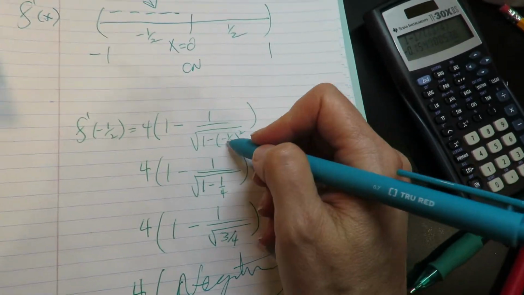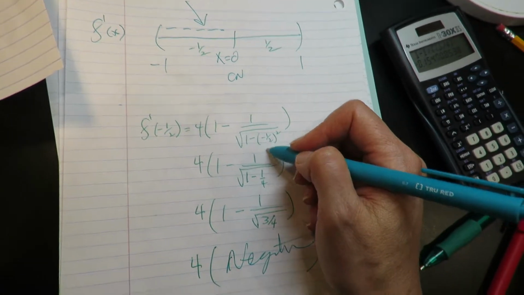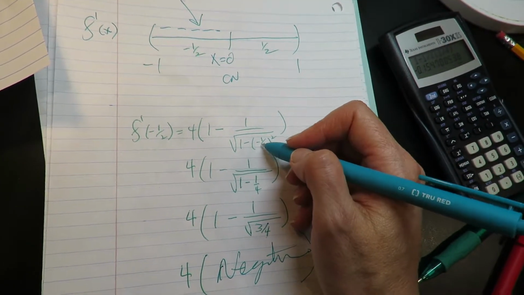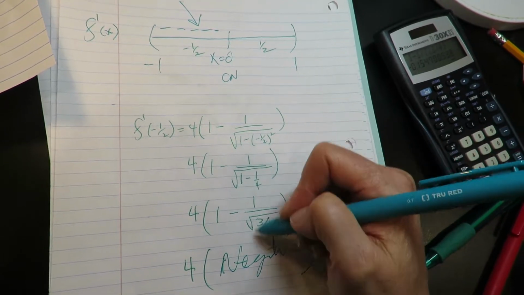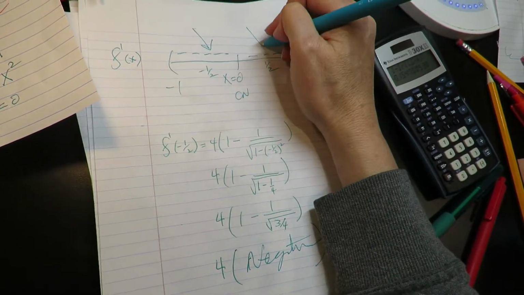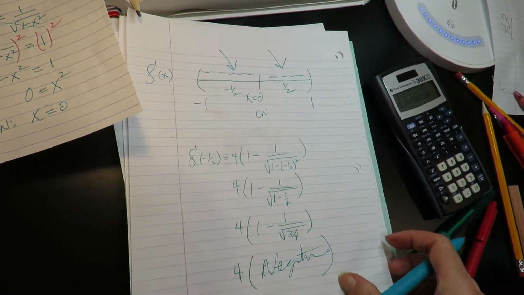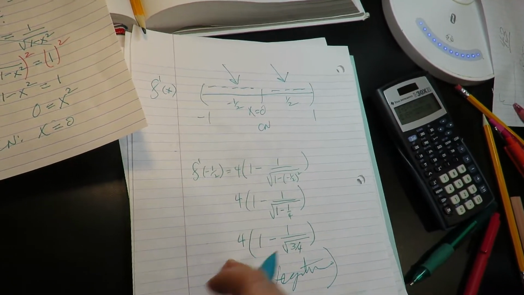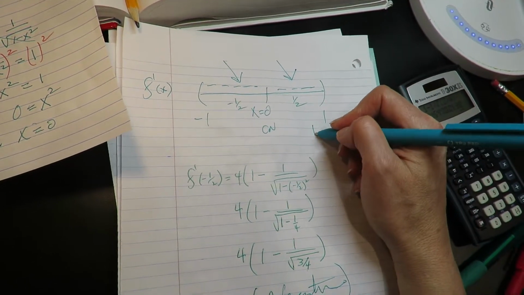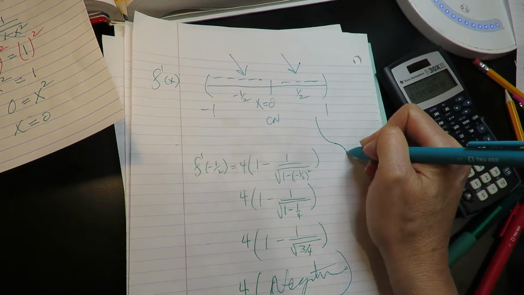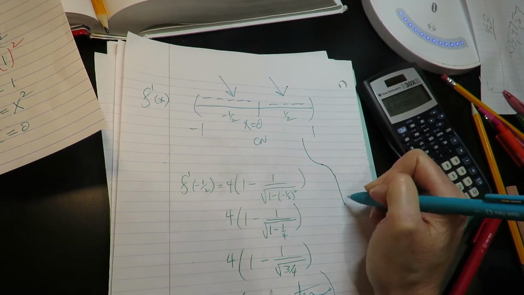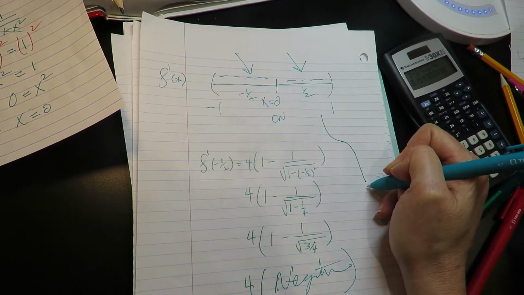Now, if you notice, because this is squared, if you put in positive 1/2, it's going to give you the same exact value. Positive 1/2 will give you 1/4. You're going to get the same result here. Okay, so that means whatever the graph is doing, it's going down, then you hit the critical number, and then it's going down again. It just keeps going down.